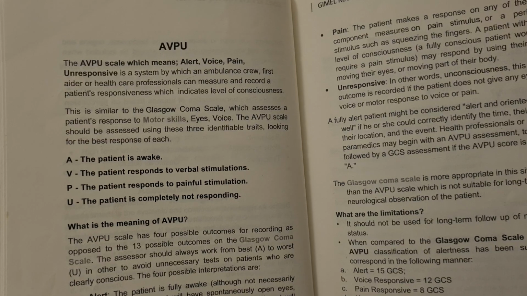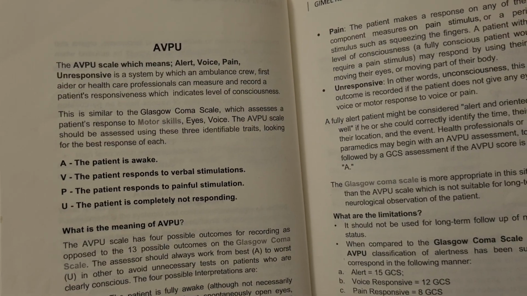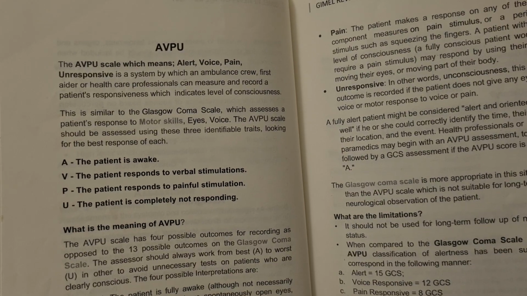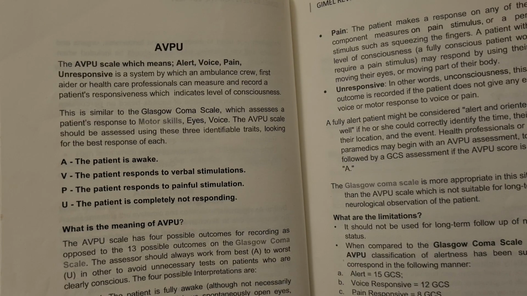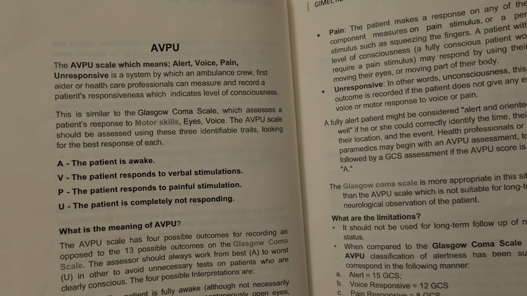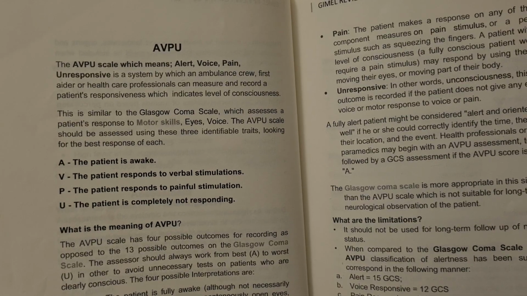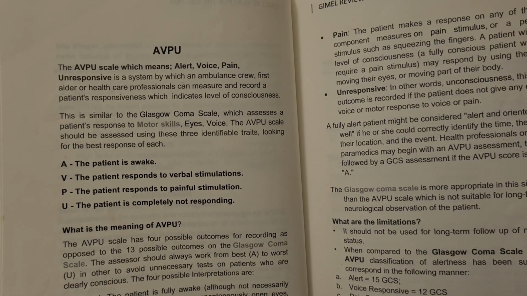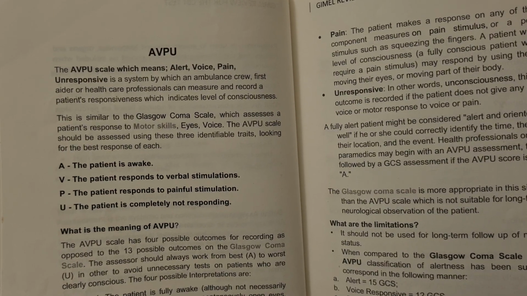AVPU scale, which means alert, voice, pain, unresponsive. AVPU is a system by which an ambulance crew, first aider or healthcare professional can measure and record a patient's responsiveness, which indicates level of consciousness. This is actually very, very important. It comes in CBT as well and it comes in OSCE as well.